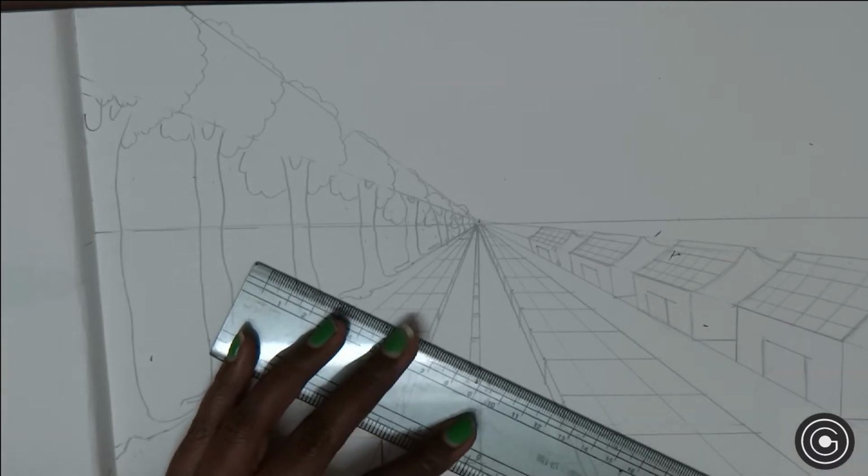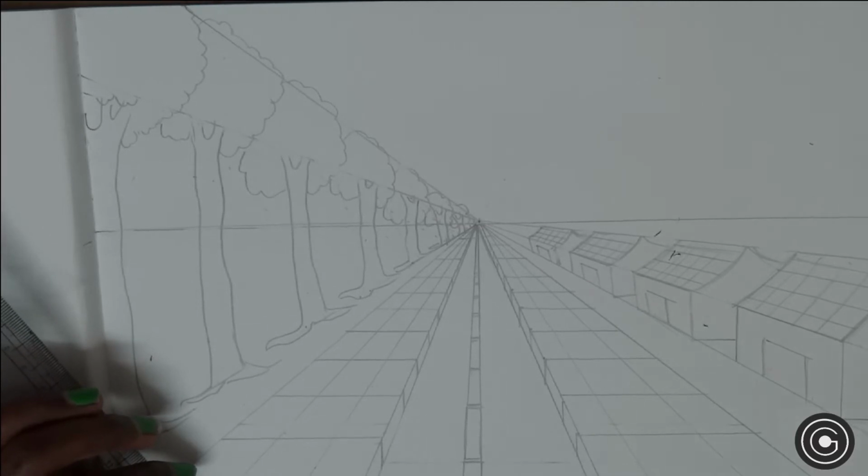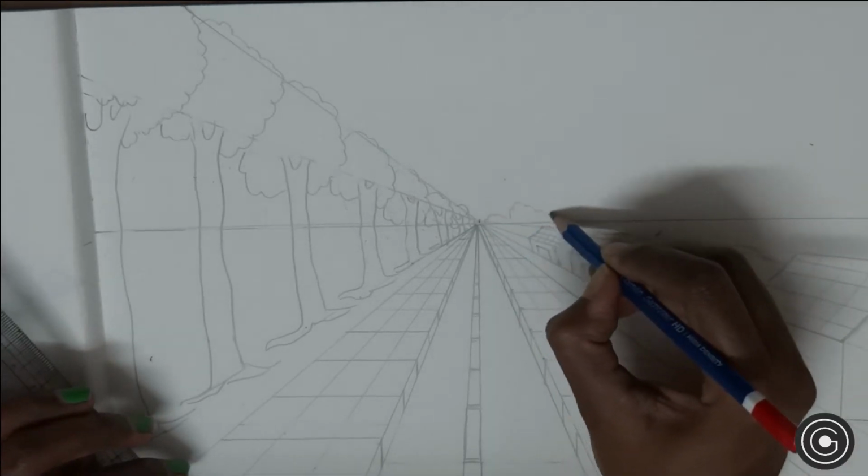Be careful when you draw the doors and windows also. Every line will start from the vanishing point.